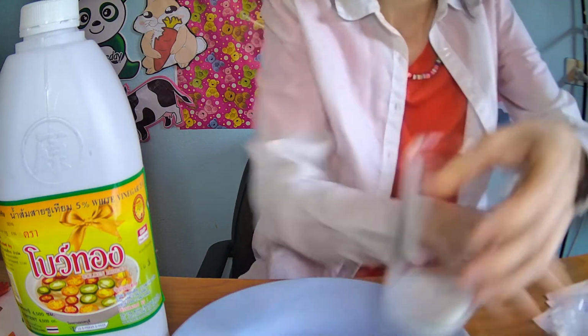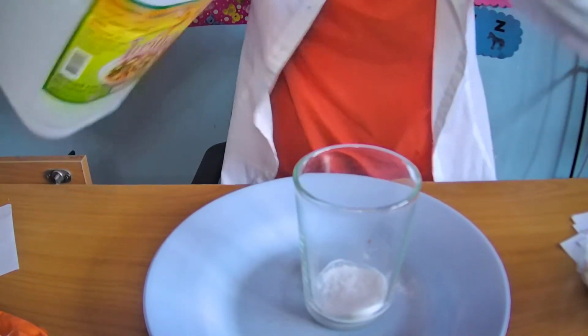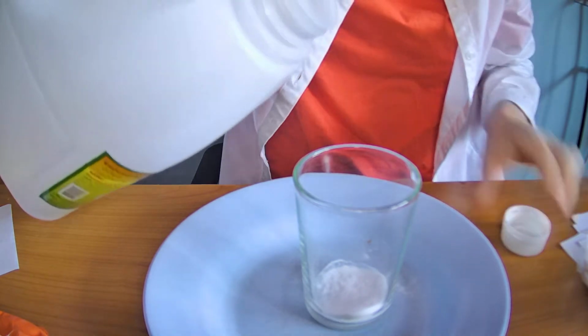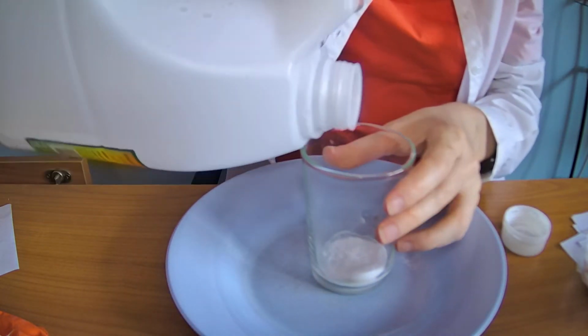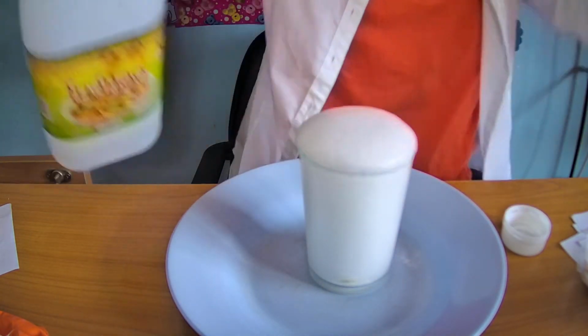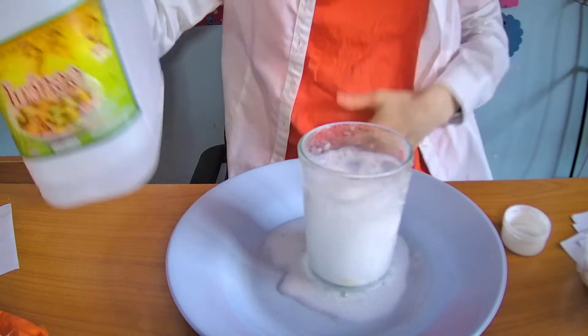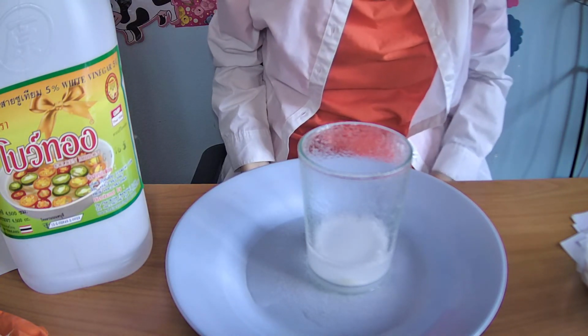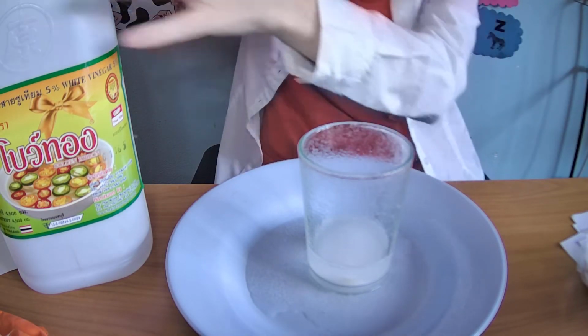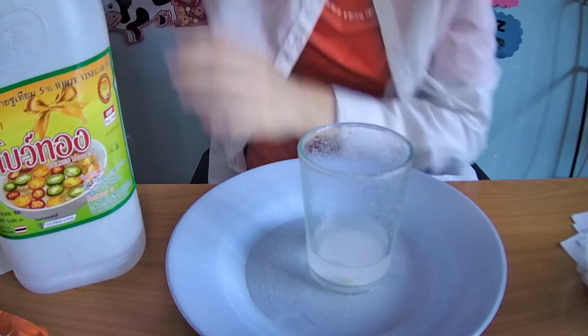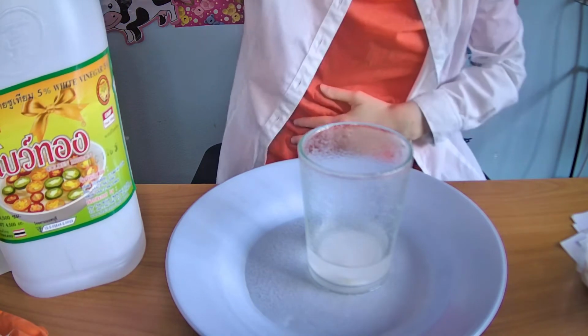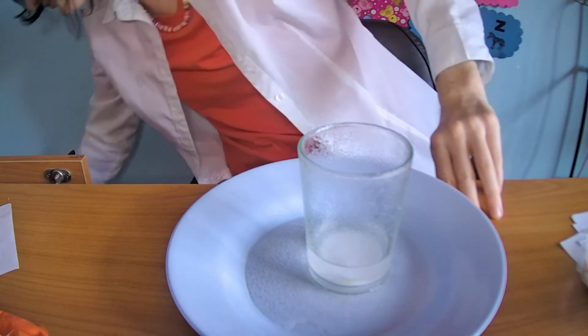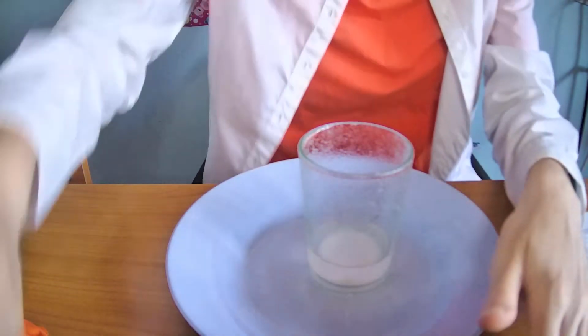And next, I will add the vinegar. And let's see what happens. Whoa! Explosion! This is a chemical reaction. It is no longer the same material. If I smell, it is slight odor. That is another example of a chemical reaction.